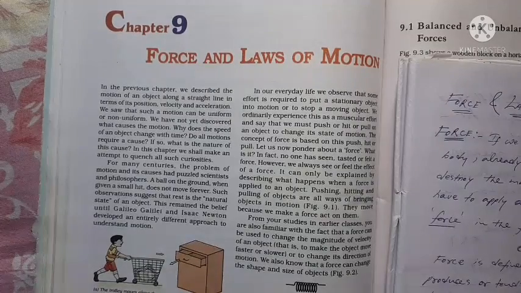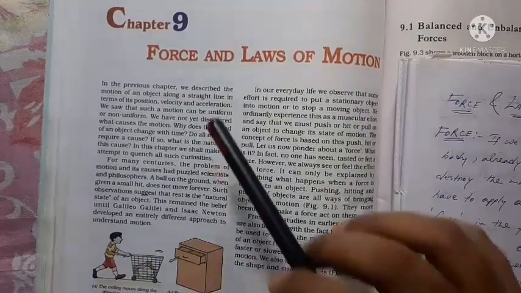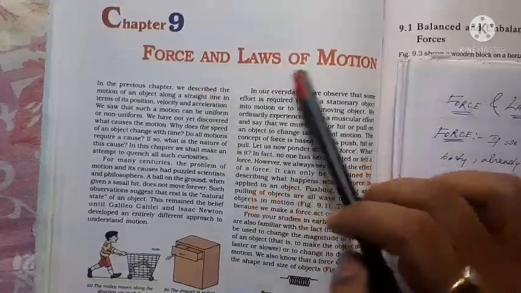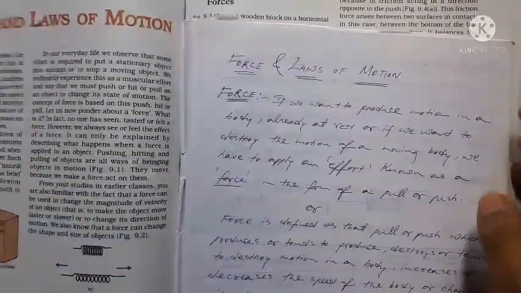Good morning, children. Today we will study chapter 9, that is Force and Laws of Motion.